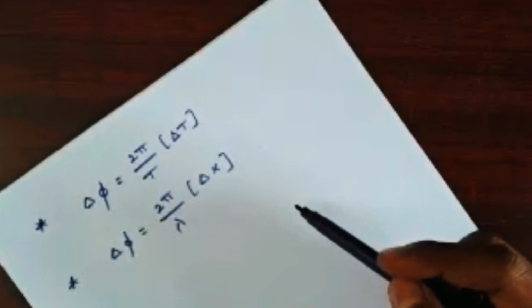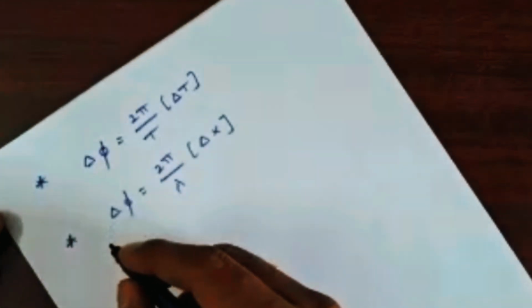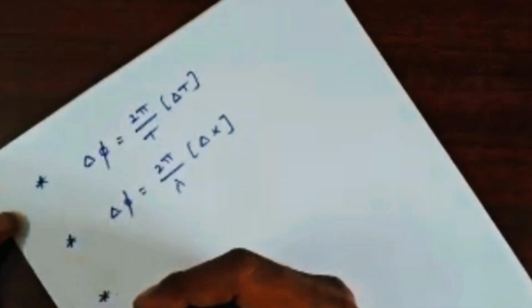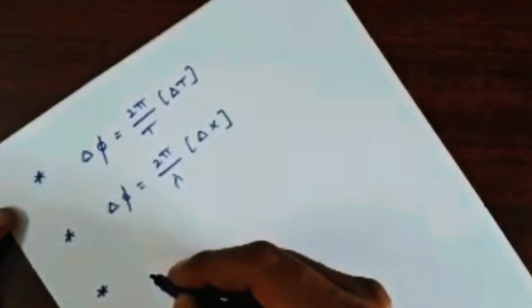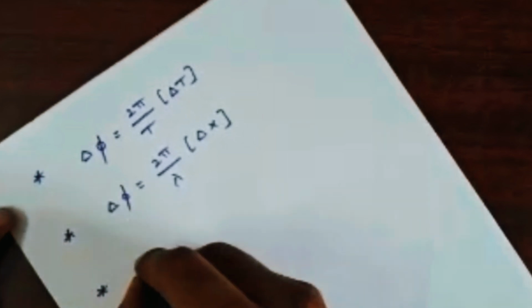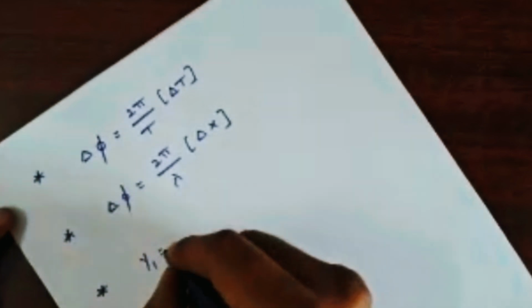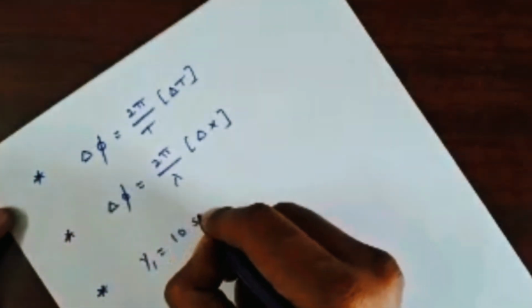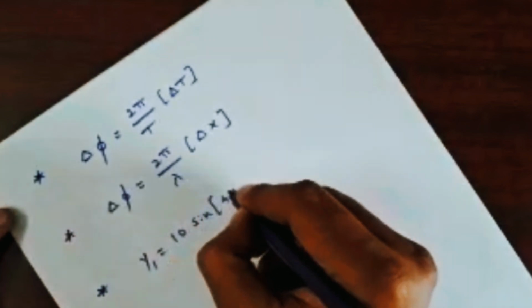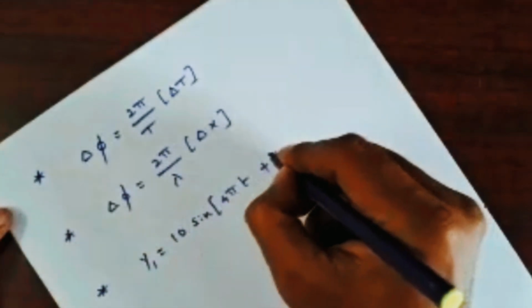Okay, now I'm taking one example. In the problem, they give two wave equations. Two simple harmonic motions are represented by y1 is equal to 10 sine of 4 pi t plus pi by 4.